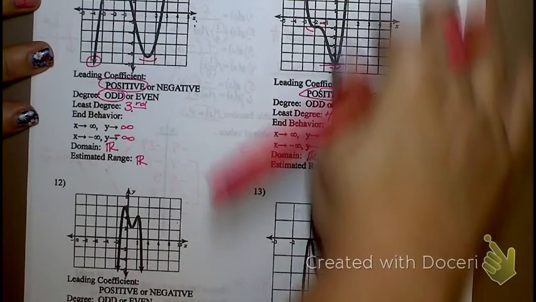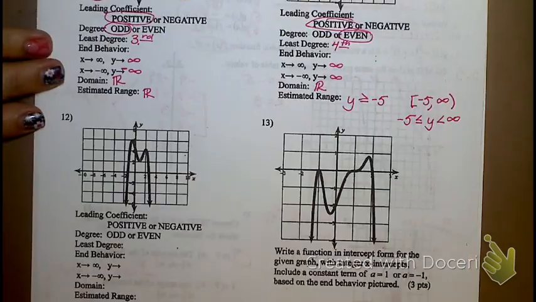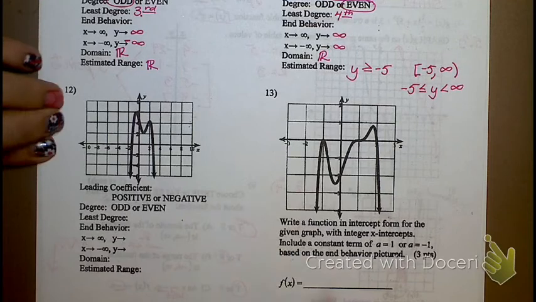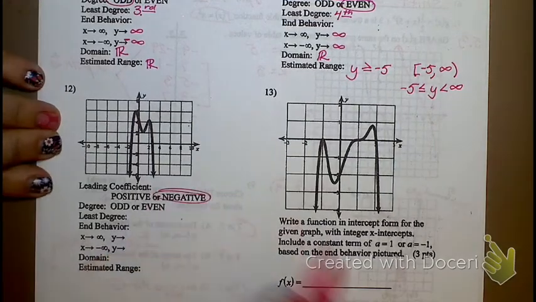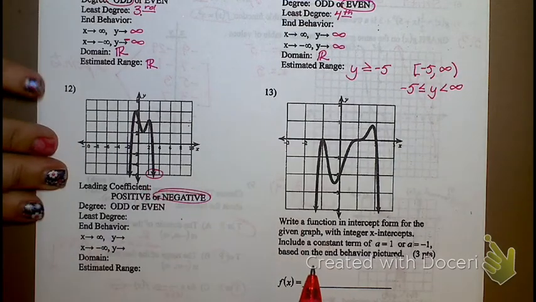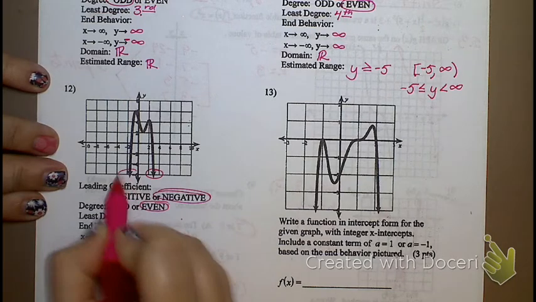Good answer. Number 12. Leading coefficient, what is it? Negative. How do I know? Because the right side's going down. Odd or even? Even. How do I know? Because both are going the same way.